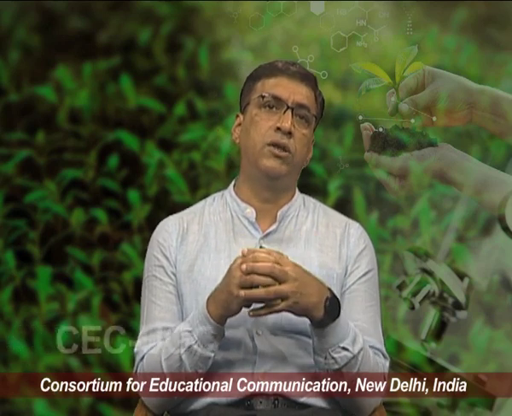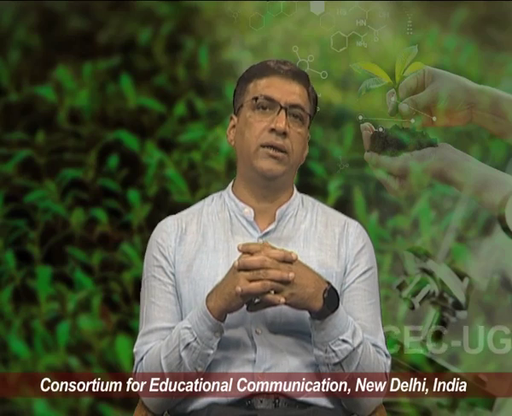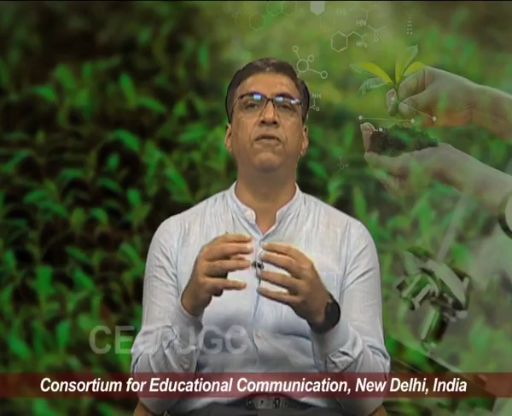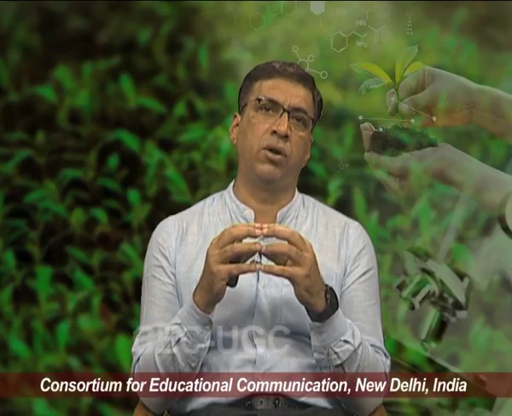Then second was flow induced dispersion analysis, which we also call FIDA. Now, this assay largely depends upon the change in size, which eventually changes the flow. So, just imagine there are the target molecules and the test compound molecules flowing in a microcapillary through a laminar flow.